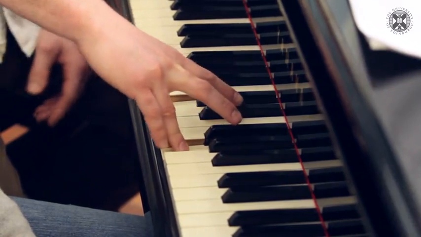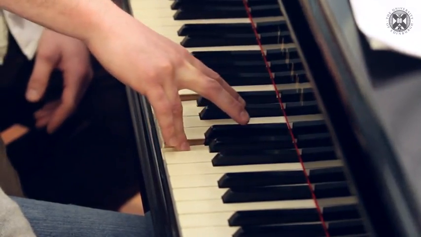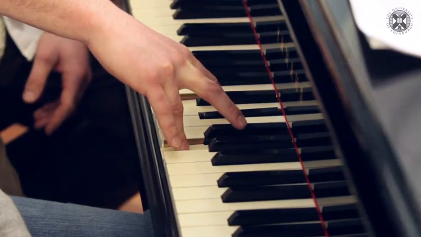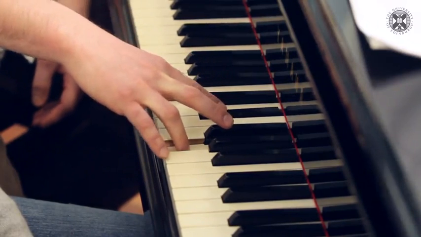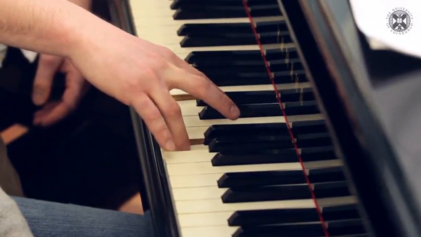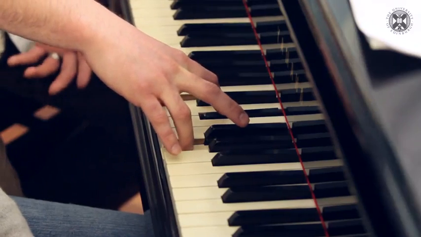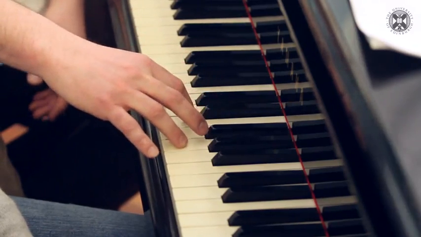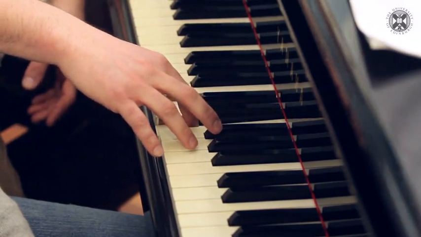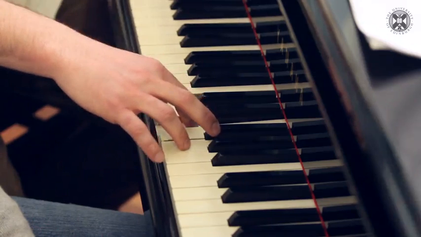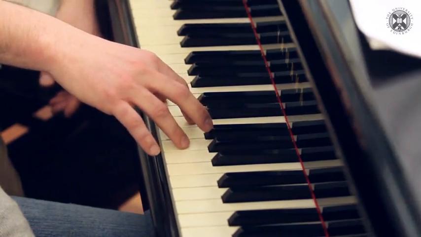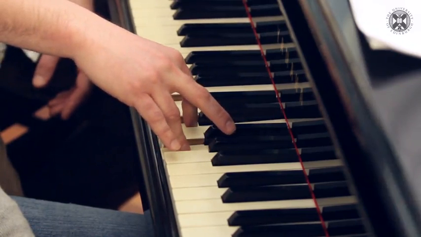So if between the root of the triad and the third we have 3 semitones, we call this a minor third. So a triad with a perfect fifth and a minor third is described as a minor triad. If we had 4 semitones between the root and the third, we get a major third, and a triad with a major third and a perfect fifth is a major triad.